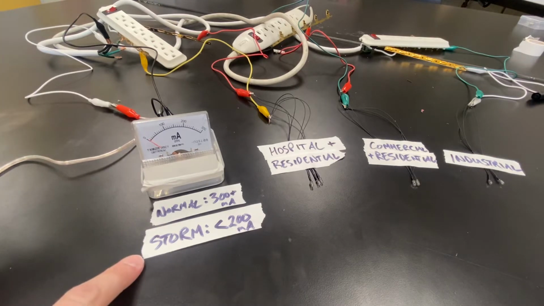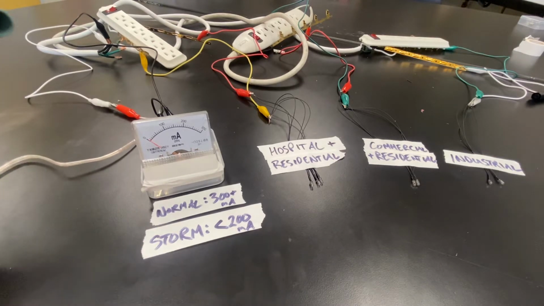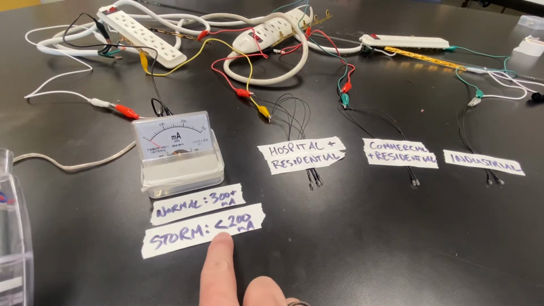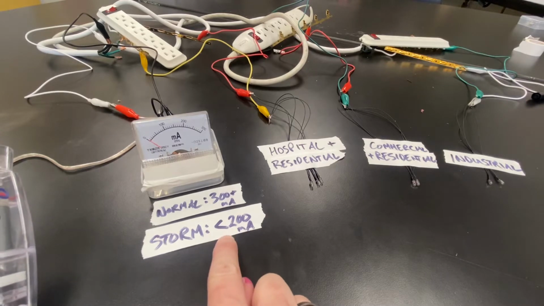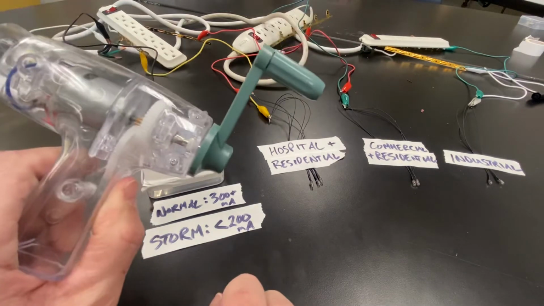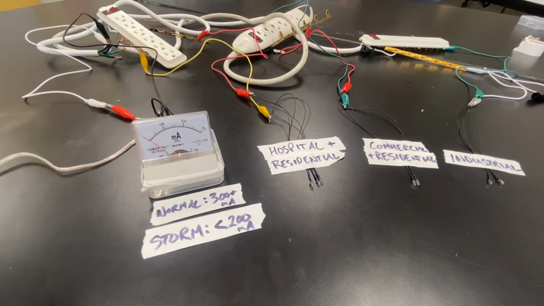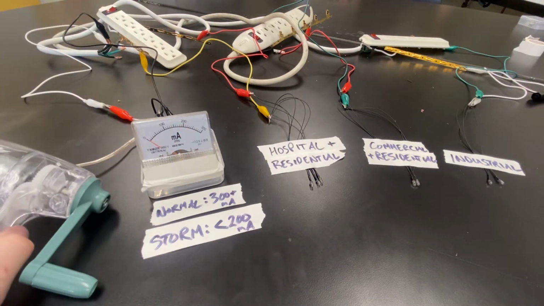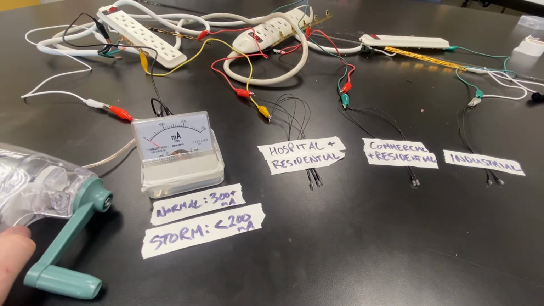Now, when there's a storm, we know that supply is decreased. And let's say, for the sake of argument here, that we can't get more than 200 milliamps out of our generator during the storm. So you'll notice if I crank this so that it is around 200 milliamps, none of the districts turn on. And that's a problem because we don't have enough power to go around. So the question becomes, what do we do in this situation? What decisions do we have to make?